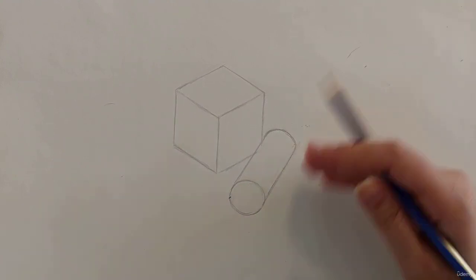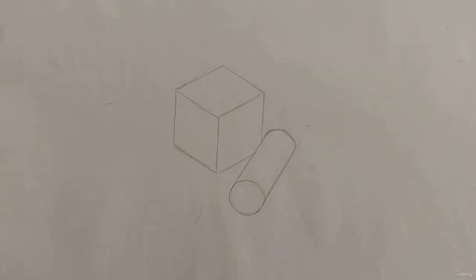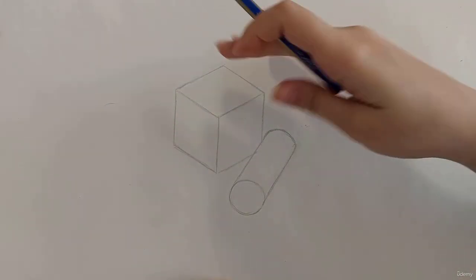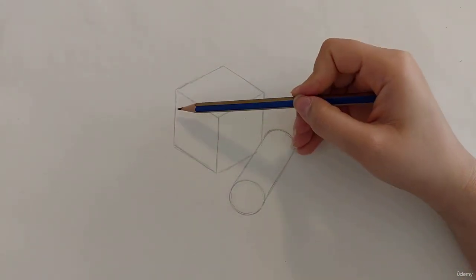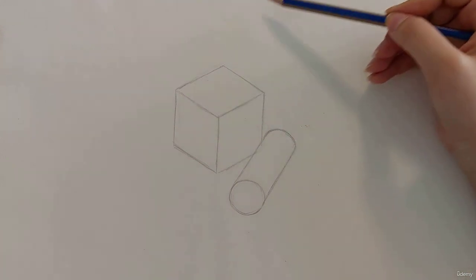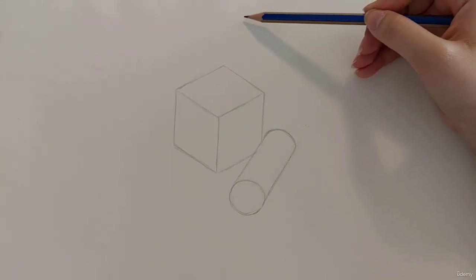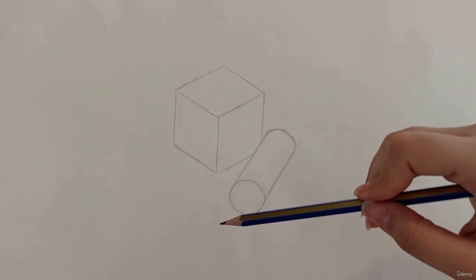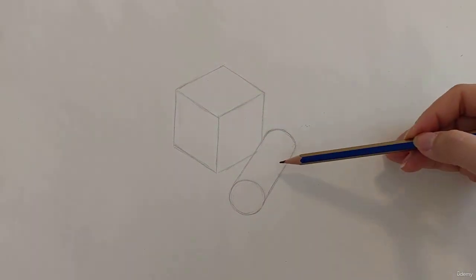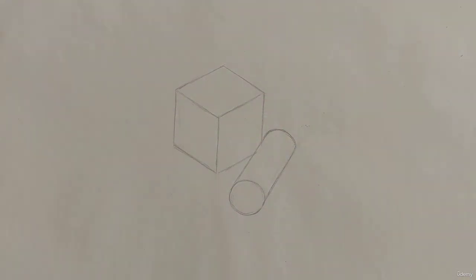Then I start shading. Now, this primary sketch of your work should be very light. Again, I say, if I'm doing it darker here right now, it's only because I want it to be more visible for you. My light source would be on top of my object, so the top surfaces of my objects would be so light.